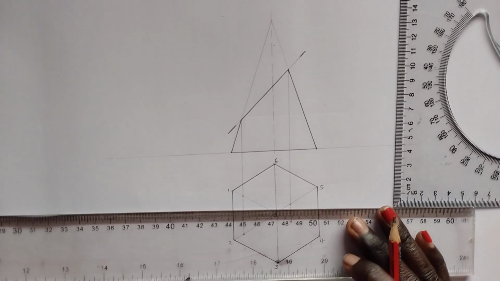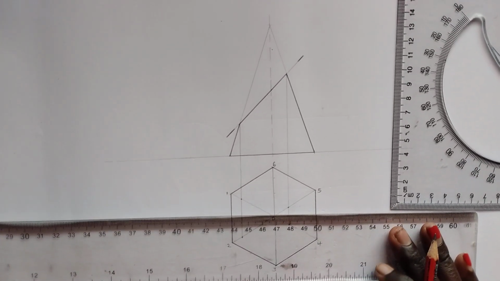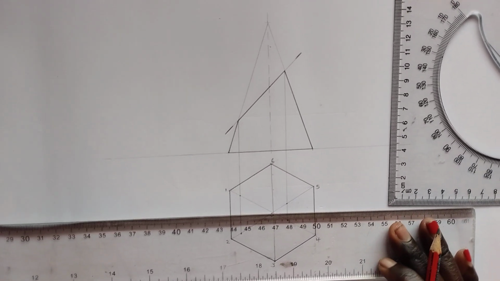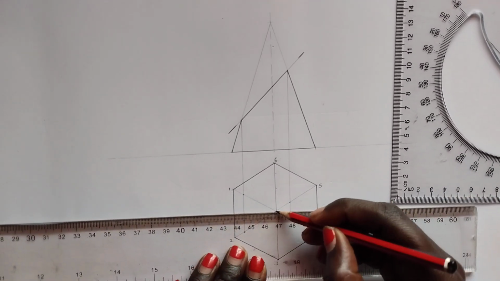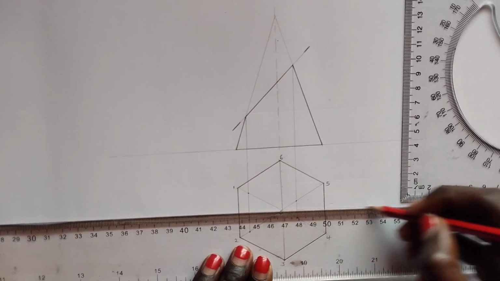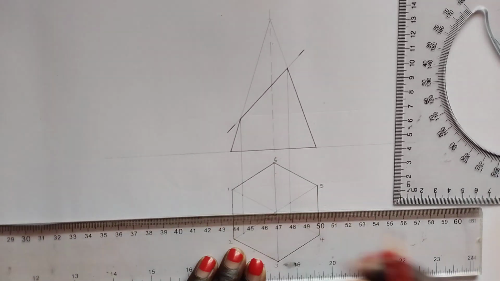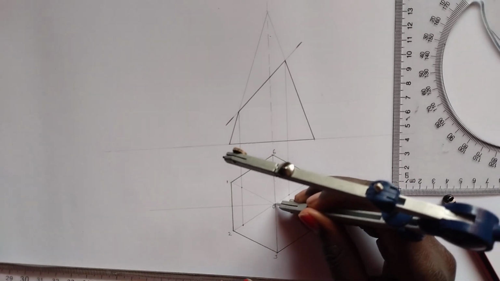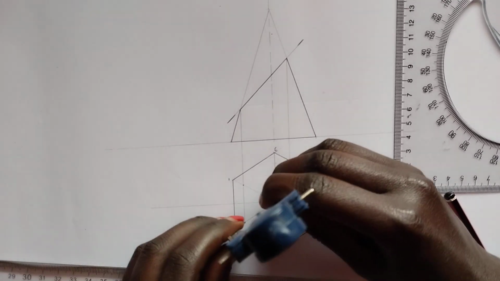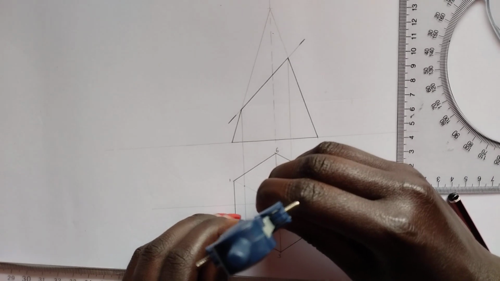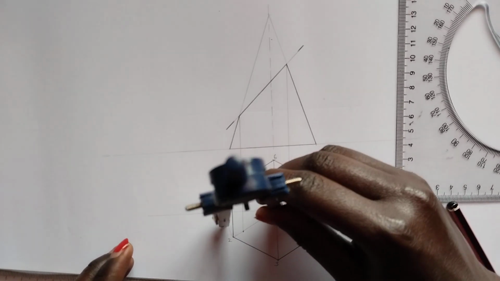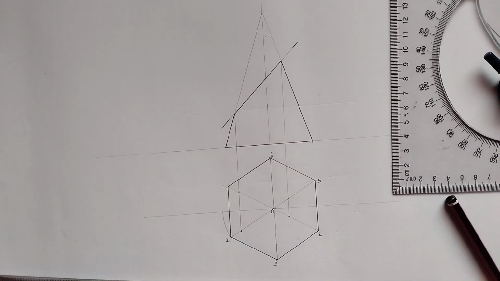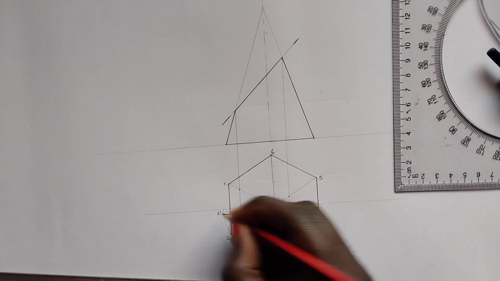So I'm going to draw my axis or center line. This is my center line. So I'm going to rotate O2. From the center, I'm going to rotate O2 to touch my center line. So that is it. So here we have 2 prime.